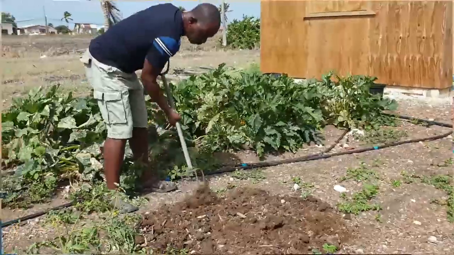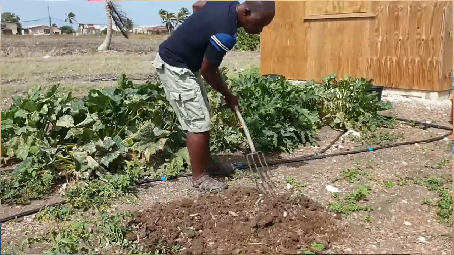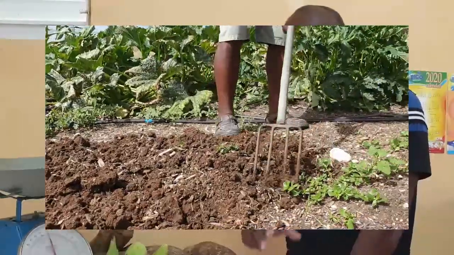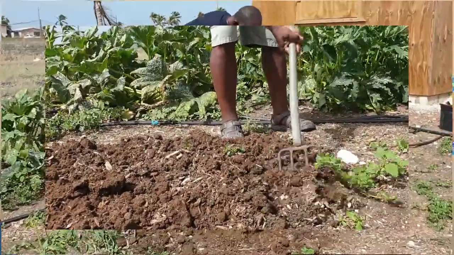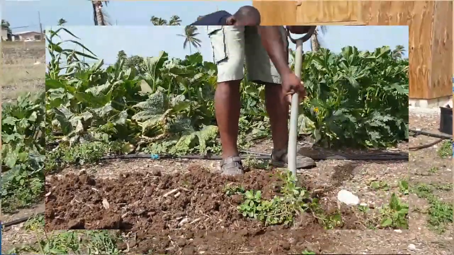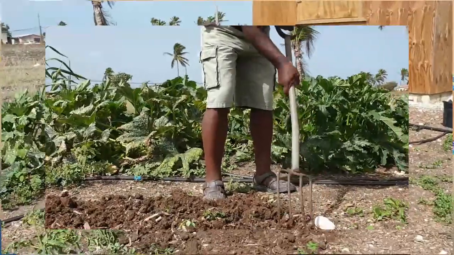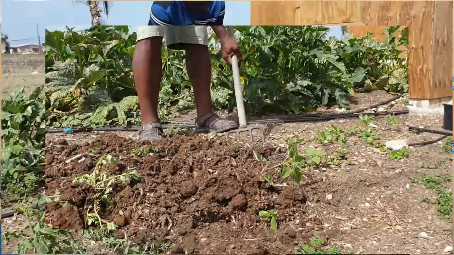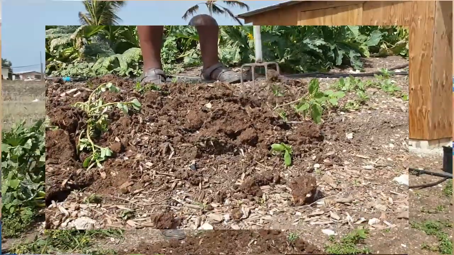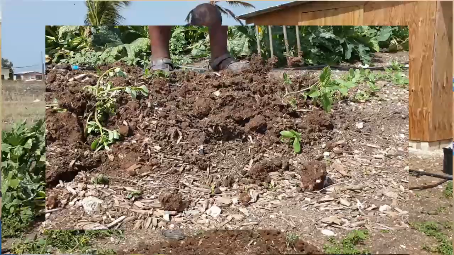You can just lay it down, fork it in. If you have a small rototiller, you can rotivate it into the soil, and you want to have that in the first 8-10 inches of your soil. That is where your plant roots are going to be feeding, and that is where a lot of the activity is going to be centered.